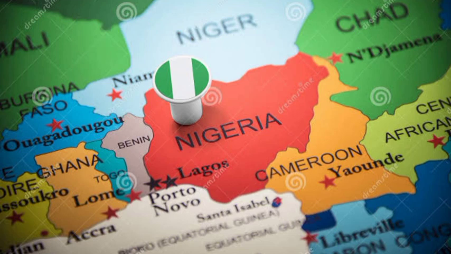The largest city in Nigeria is Lagos and is also the largest city in the whole of sub-Saharan Africa. Ibadan is the capital and most populous city of Oyo State in Nigeria.